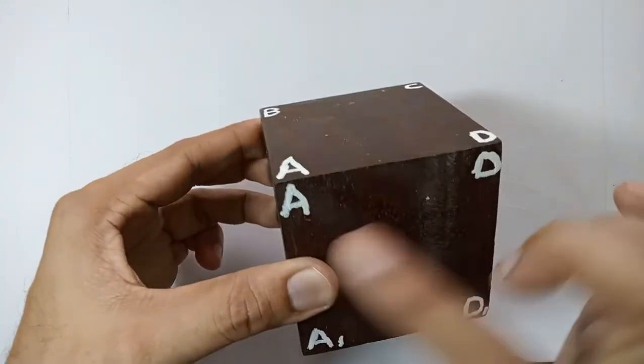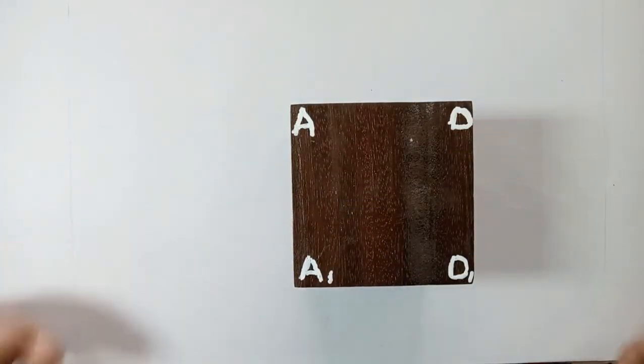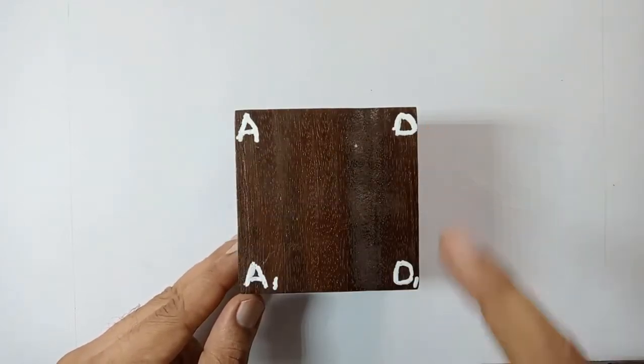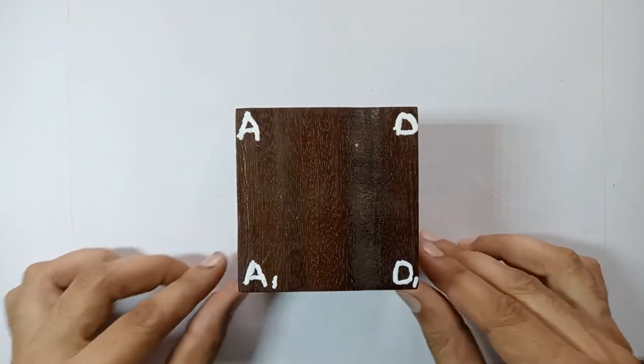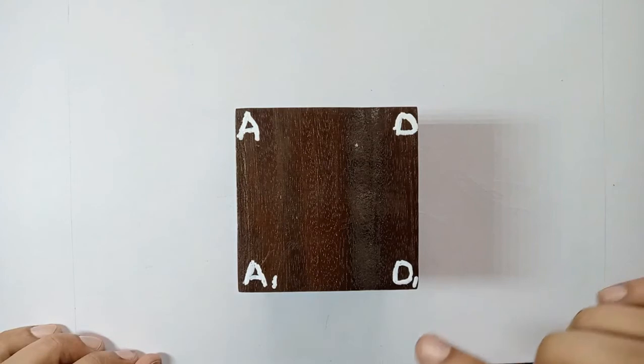We are having A, D, D1, A1 as visible corners, and the corners which are behind these corners, they are invisible, is it? And when you're observing from the front view, you can see only a square, is it?